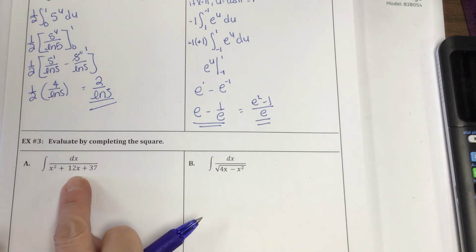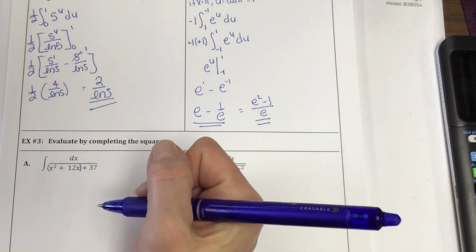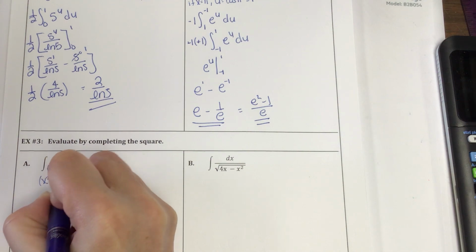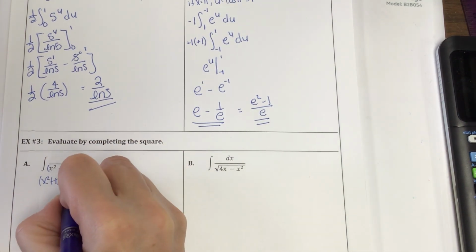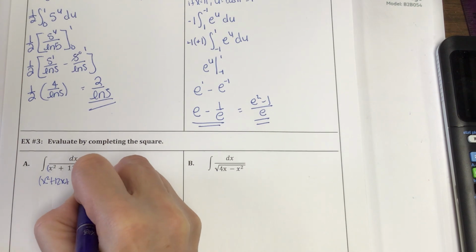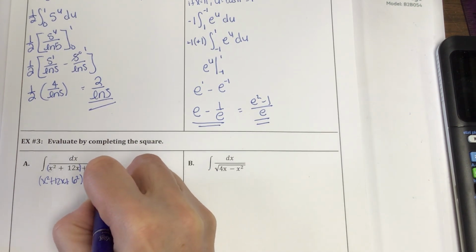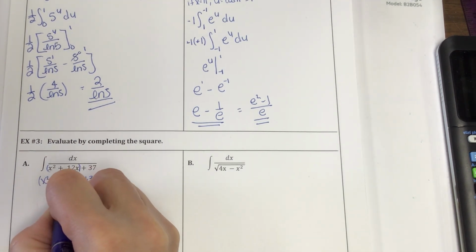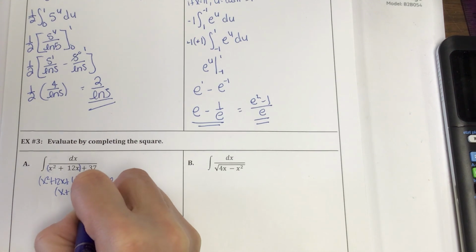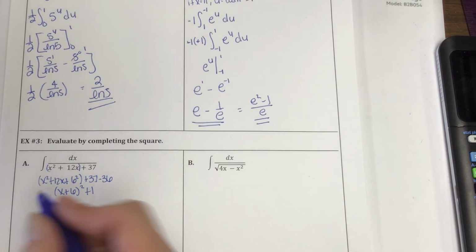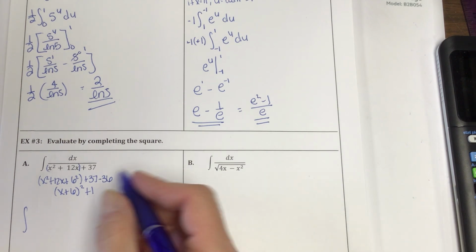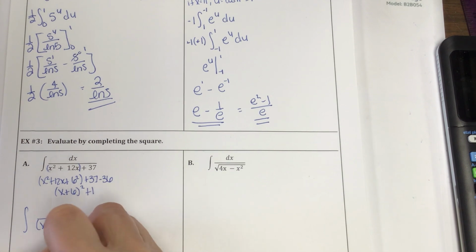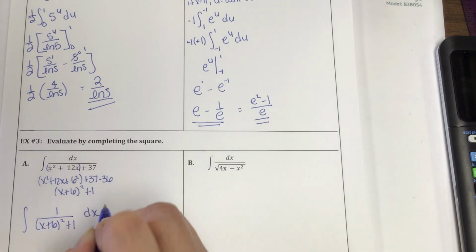Yes? So if I group these two, I know I would get x squared plus 12x plus half of 12 is 6 squared, which means I'm adding 36, which means I need to subtract 36. And so then this would be what? x plus 6, the whole thing squared, plus 1. Is that fair? So now I'm looking at the antiderivative of 1 over x plus 6 squared plus 1 dx.